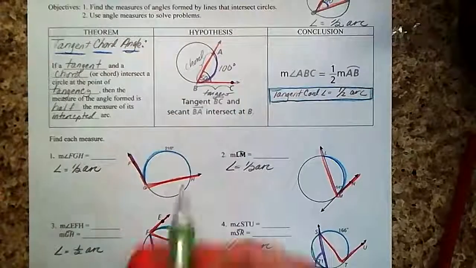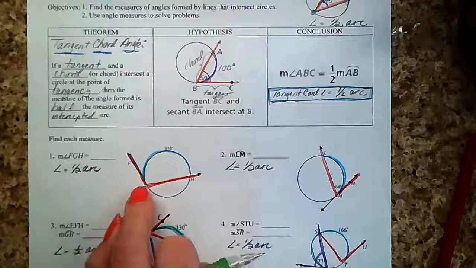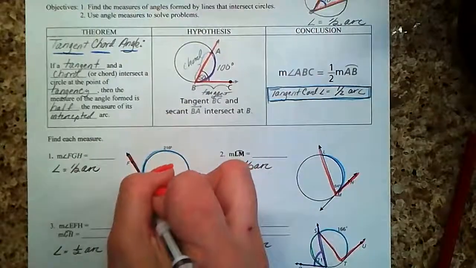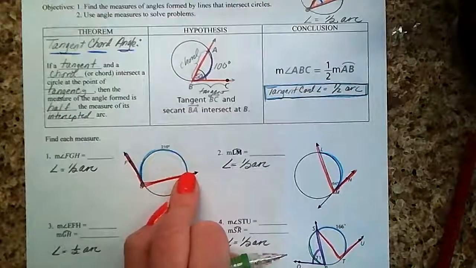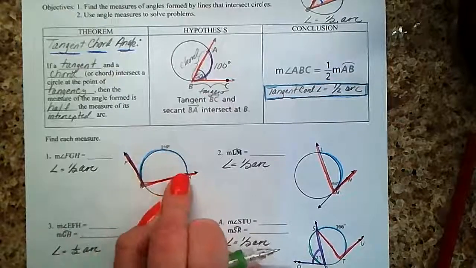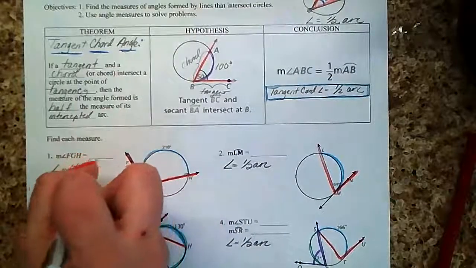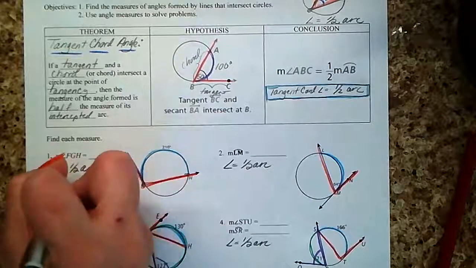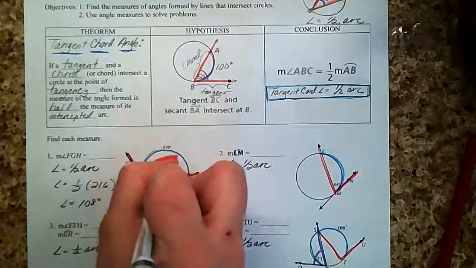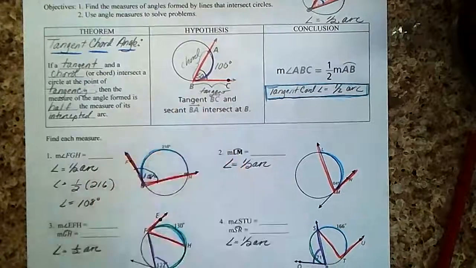All right, look at the first one. Our arc, and you're always looking at the arc from one end point of the chord to the other end point of the chord, from G to H. That's the arc we need to use. It's the end points of the chord where we need that arc. So that whole arc is 216. We're going to take half of 216 to find the angle, and half of 216 is 108. So that angle right there would be 108 degrees.